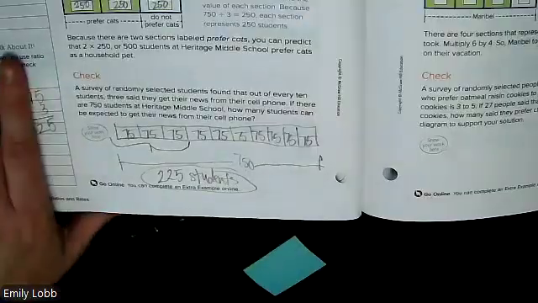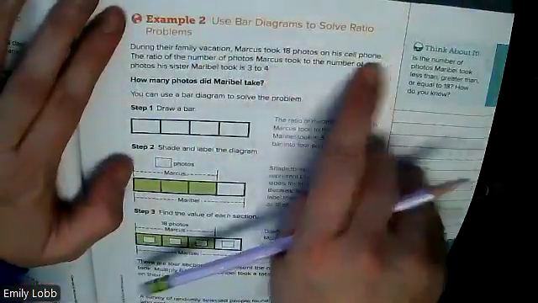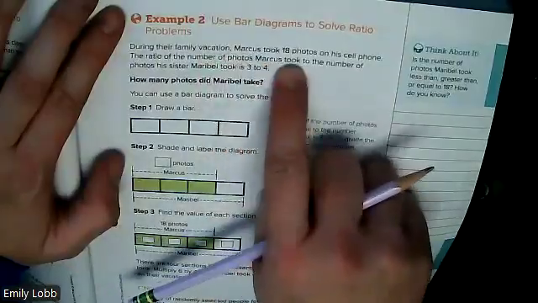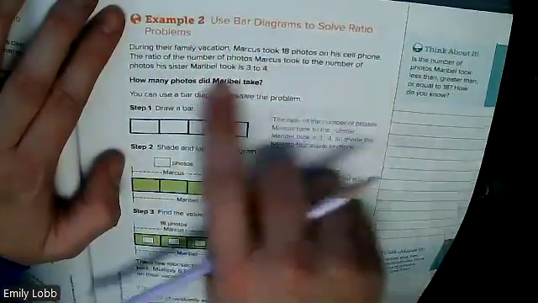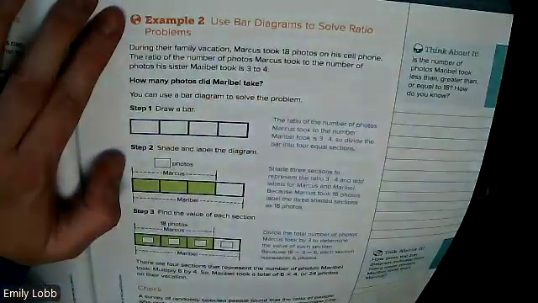I think so. All right, so let's look at example 2 now. Should be pretty similar. If he took 18 photos on his cell phone, and the ratio of the number of photos Marcus took to the number of photos his sister Maribel took is 3 to 4.